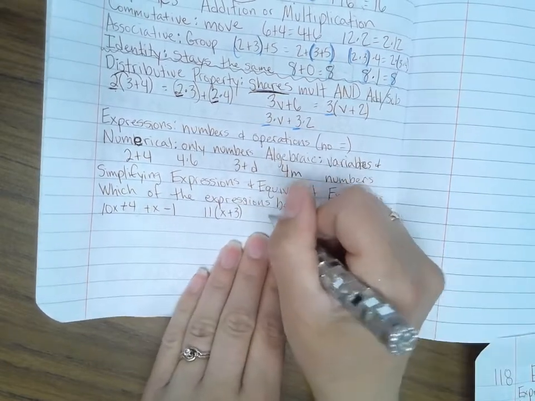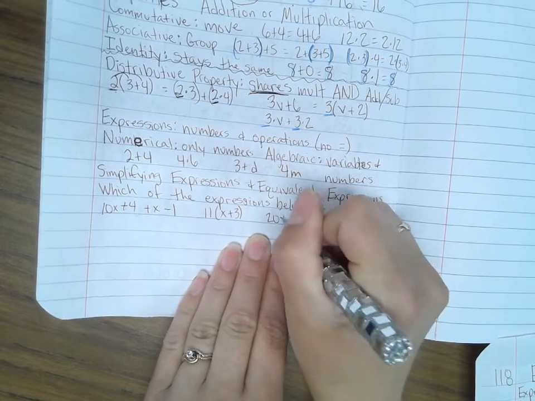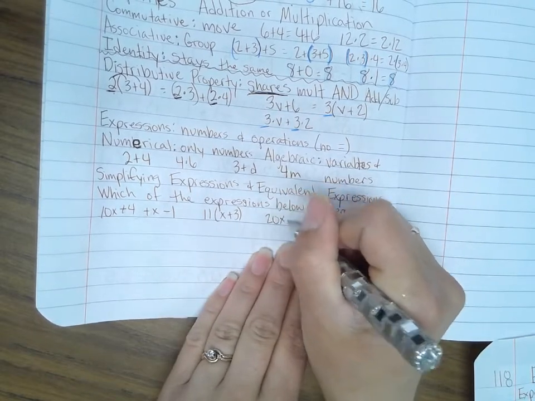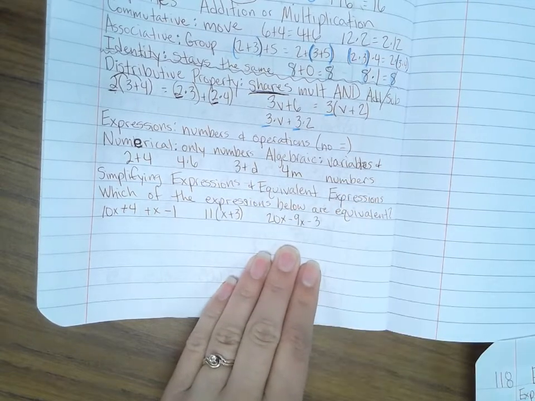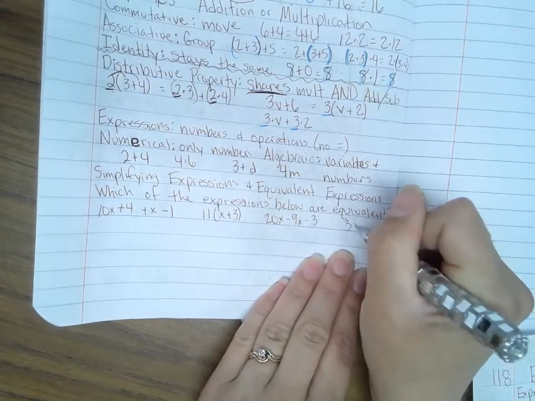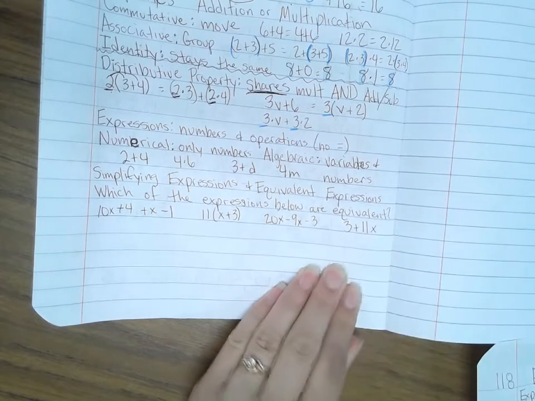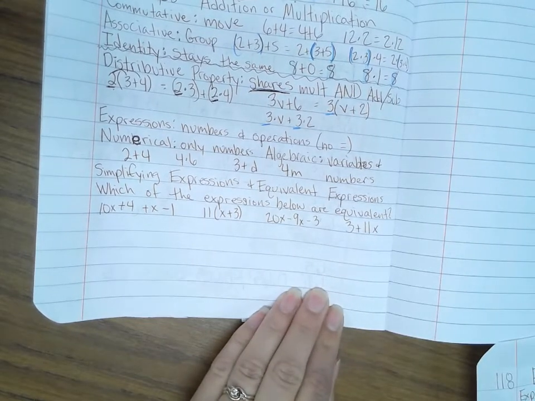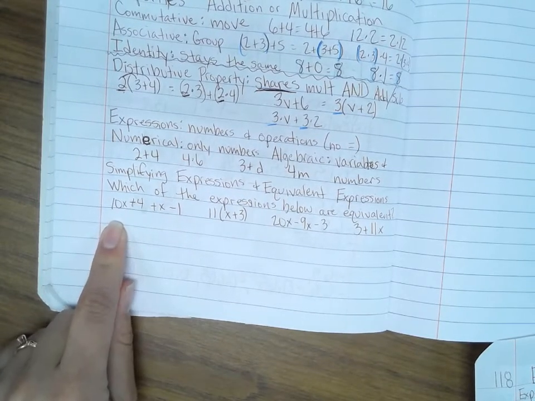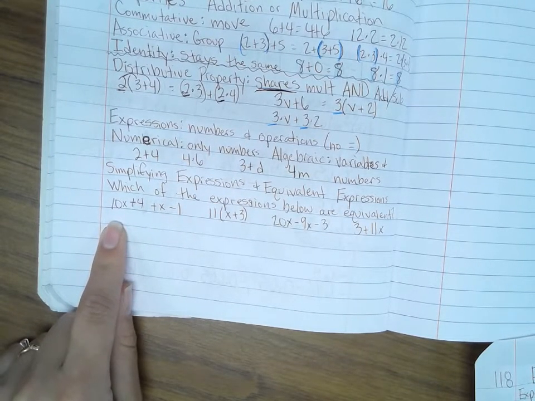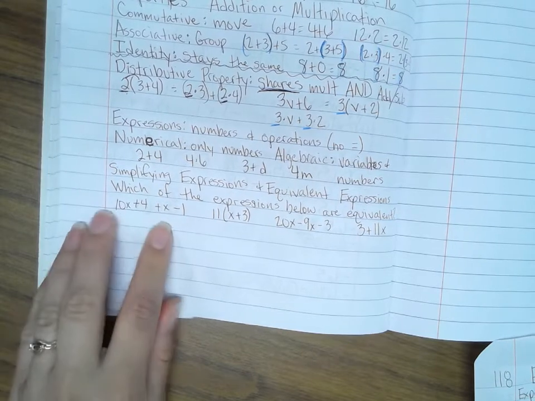Another one, let's do 20x minus 9x minus 3. And let's do 3 plus 11x. Before you can tell me which ones are equivalent to each other, you have to simplify them and see that you have the same amount of each term.